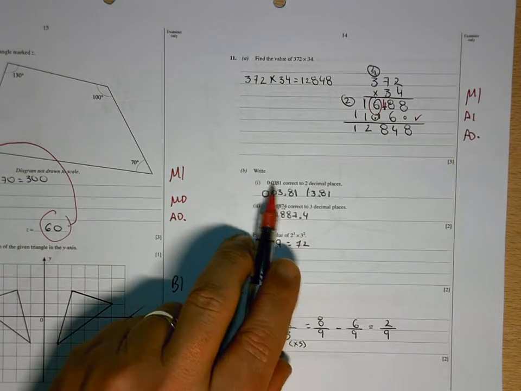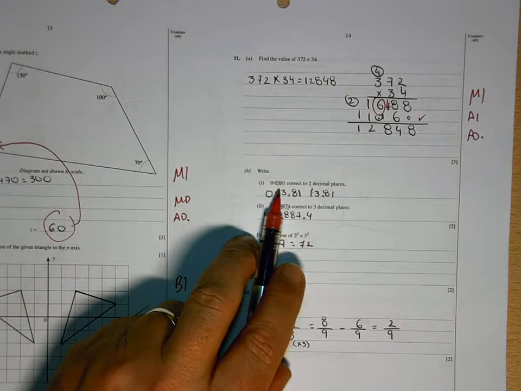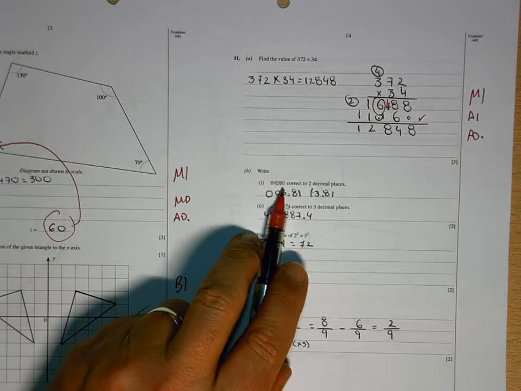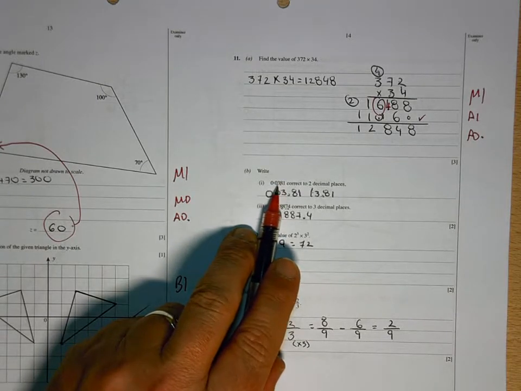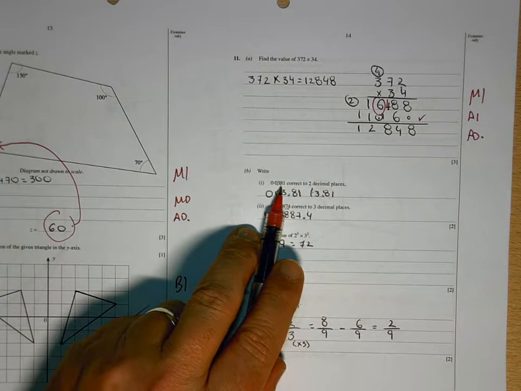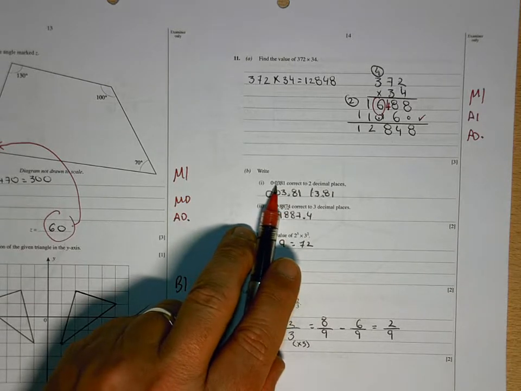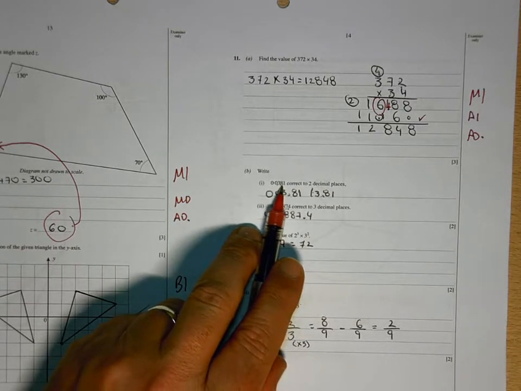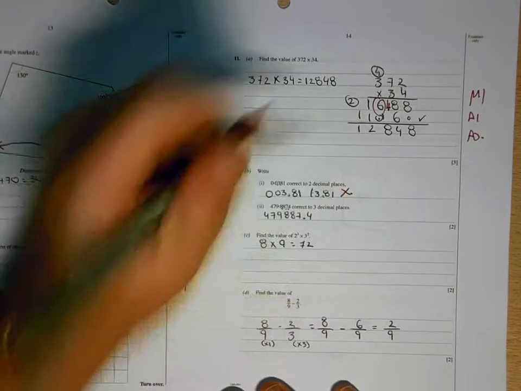With this one, the decimal point doesn't move. You're just rounding the number off. So 2 decimal places are the 2 digits following the decimal point, the 0, 3. So all you need to do is to look at the next digit along. If it's 5 or bigger, that rounds up to 4, so it would be 0.04. If it was less than 5, it would stay as 0.03.